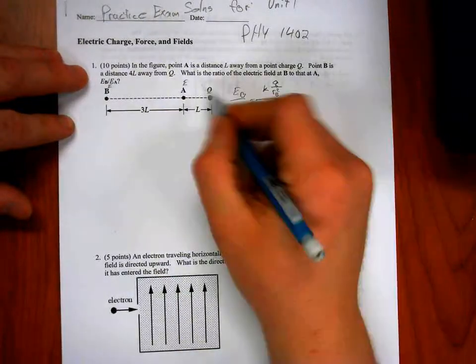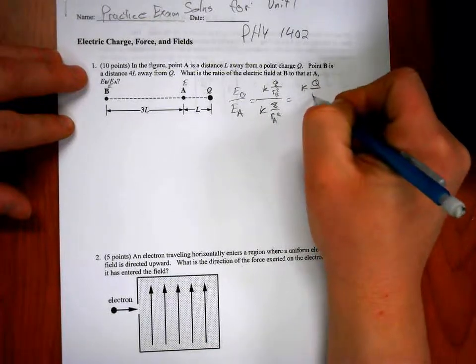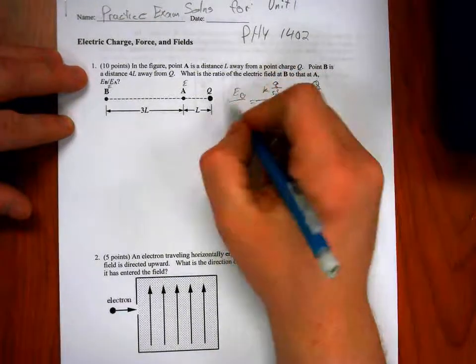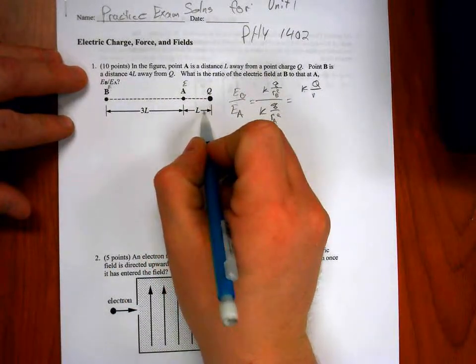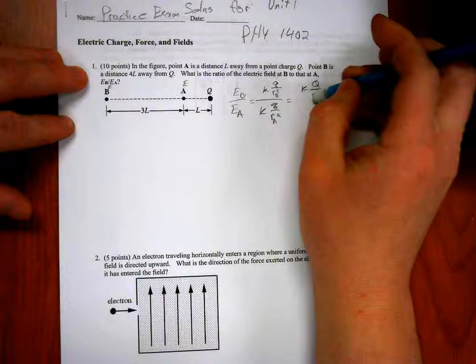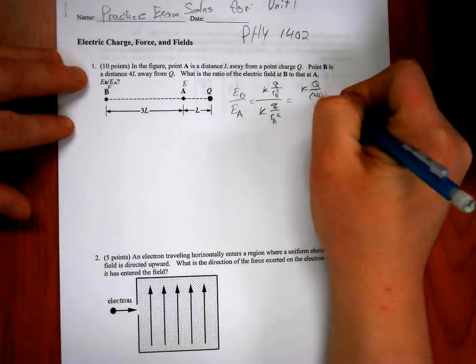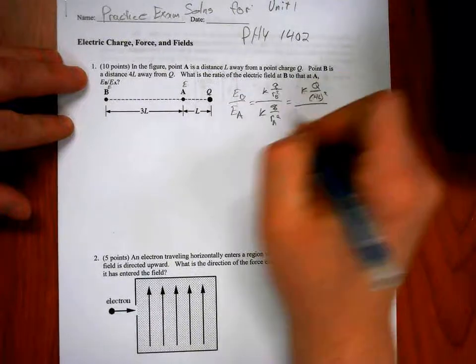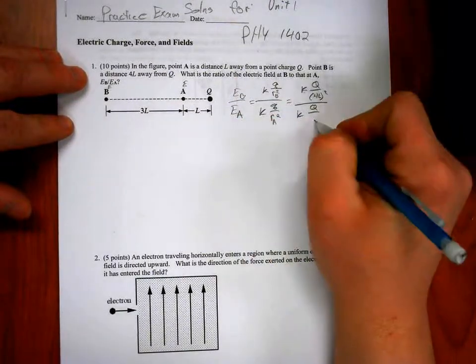In this particular case, I can insert the capital Q to show that I'm putting a value in there, where RB is going to be 3L plus L, 4L. So instead of r, I'll put in 4L squared there. And EA is k, capital Q, and now it's just 1L squared.